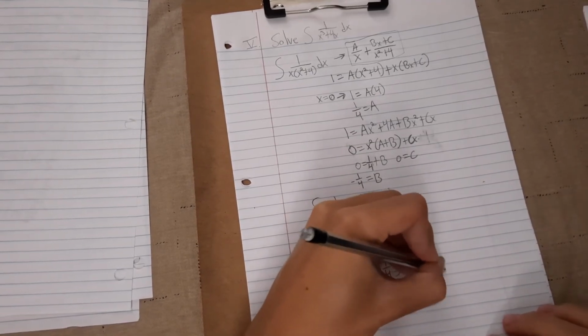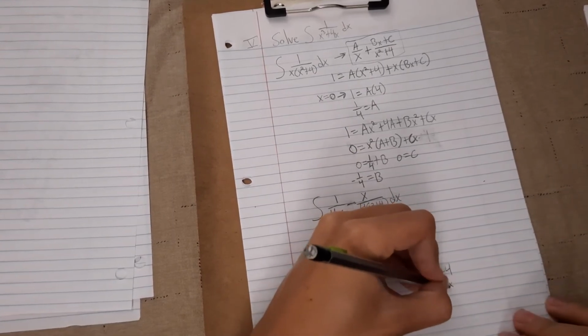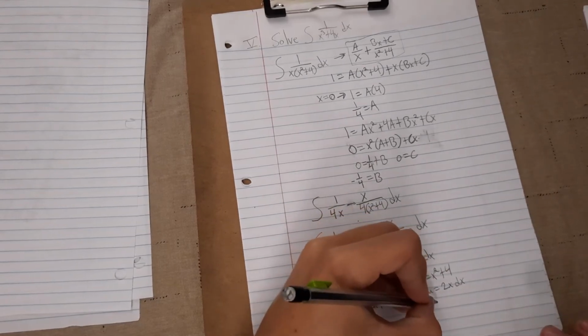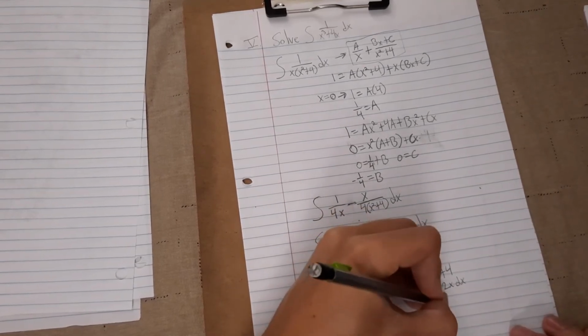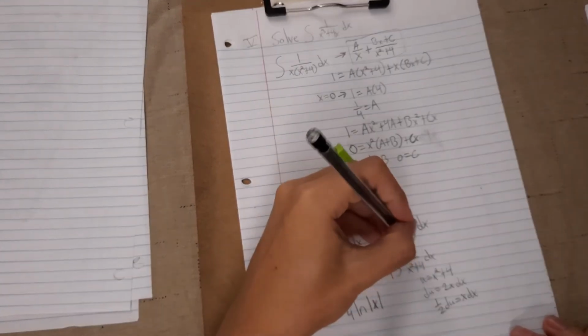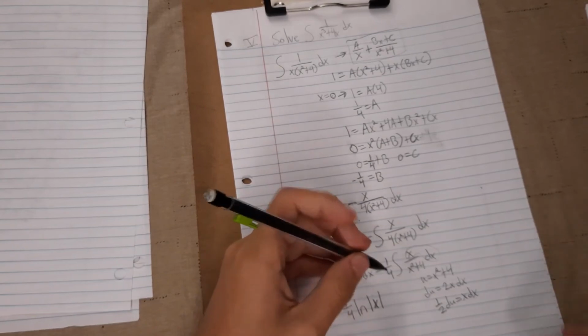u is equal to x squared plus 4. du is equal to 2x dx. And then dividing both sides by 2, you get 1/2 du equals x dx. x dx turns into 1/2 du.